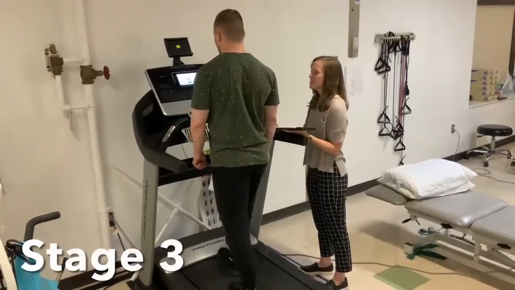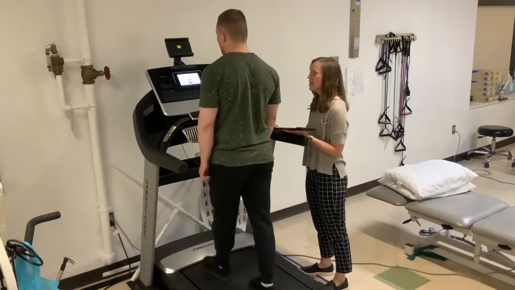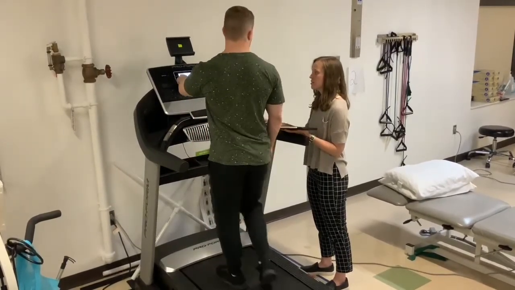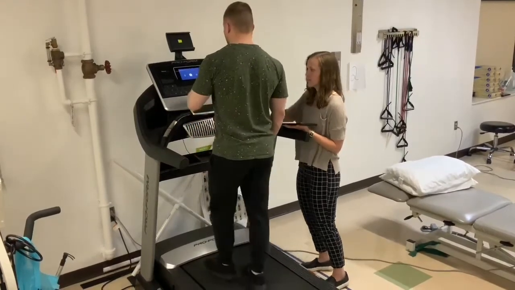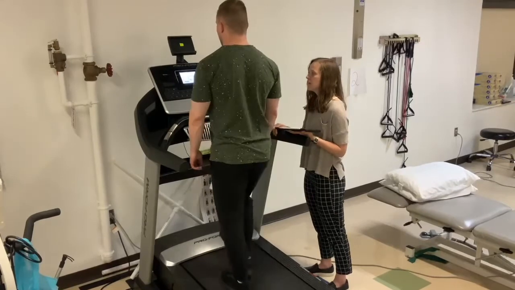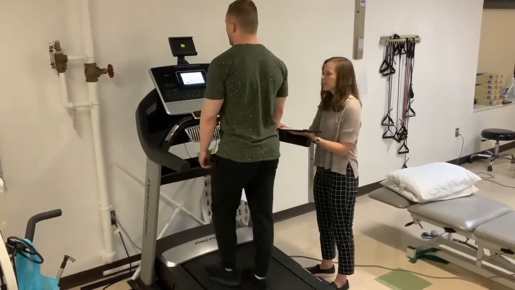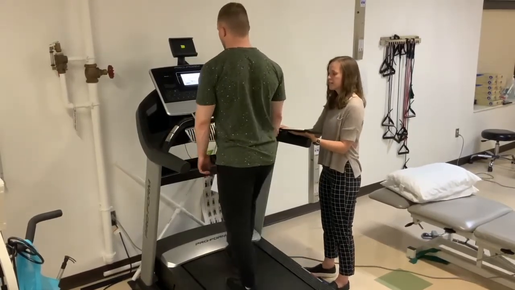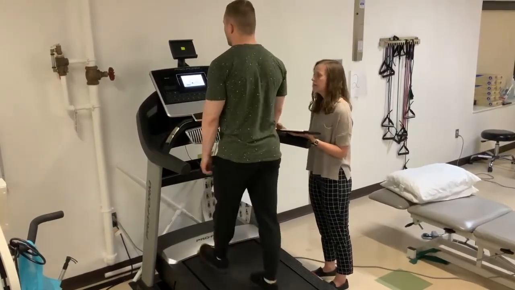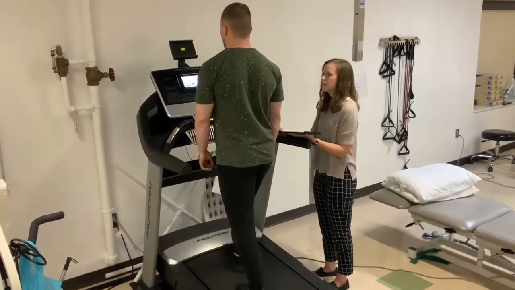All right, so for stage 3, we're at a 3 incline, still at 1.5 speed, and another 2 minutes. Okay, stage 4, we're still at 1.5 speed, but this time we're at a 6 for incline, and another 2 minutes. Stage 5, we're at 9 incline, the speed still remains the same, and still another 2 minutes.